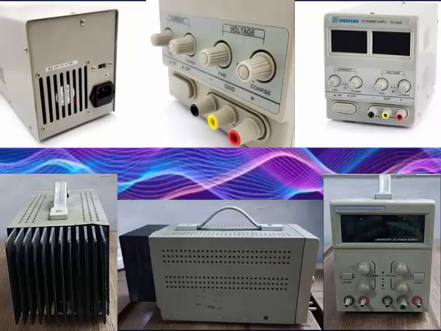The device's accuracy is 10 millivolts, 1 milliamp, with current display up to 3 decimal places in milliamps, and features rotary knobs for voltage and current adjustment, as well as a power on/off switch and other controls.